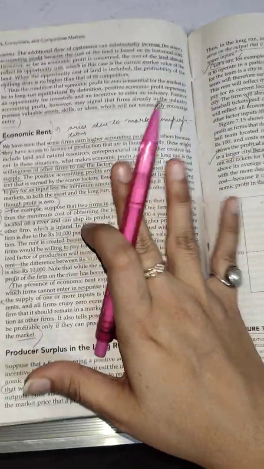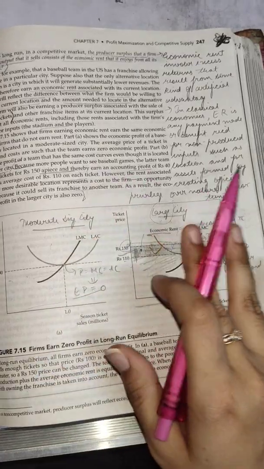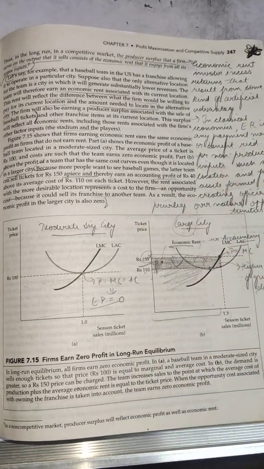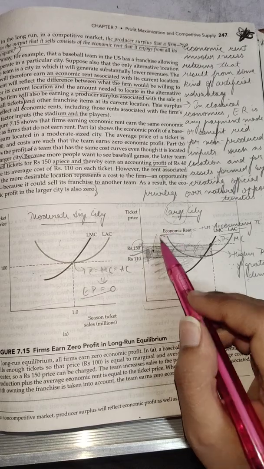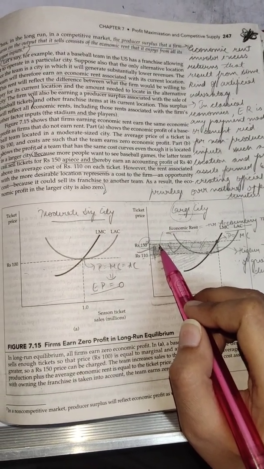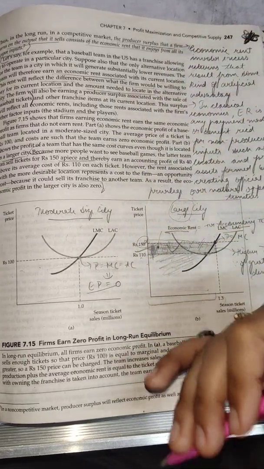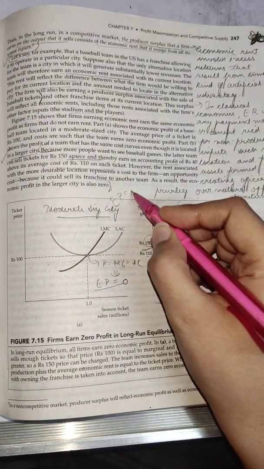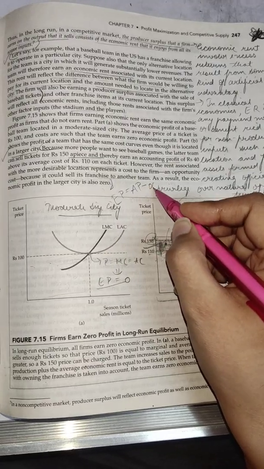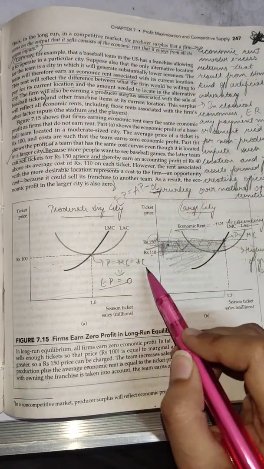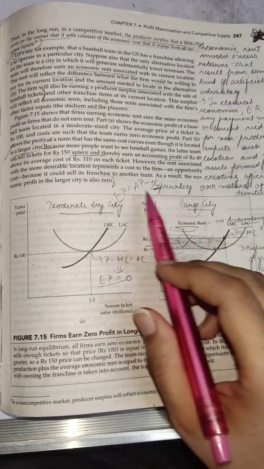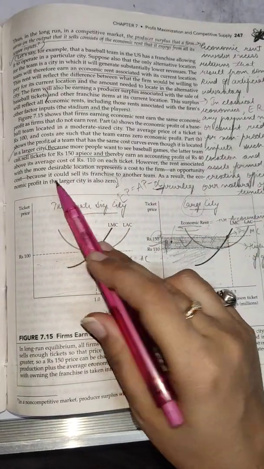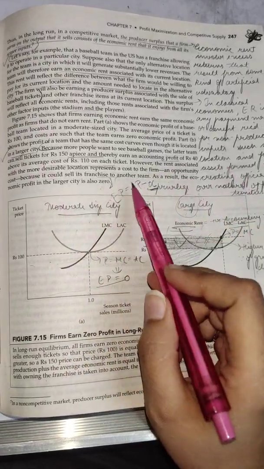Although economic rents do good to a firm in terms of inflating the accounting profits, the profits which show up on your accounting books, if you start comparing this economic rent with the amount which will accrue to you as an opportunity cost, then your economic profits also end up being zero. Because what are economic profits? Economic profits are accounting profits minus opportunity cost. So this opportunity cost is reflected by the economic rent, as is written over here, that the rent associated with the more desirable location represents a cost, because it's an opportunity cost, as this firm can always sell the franchisee to another team.